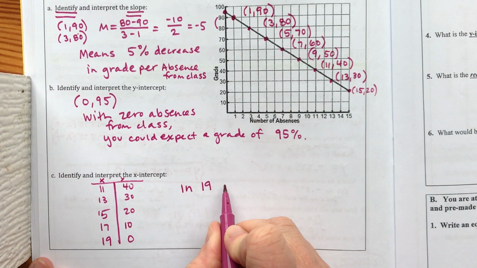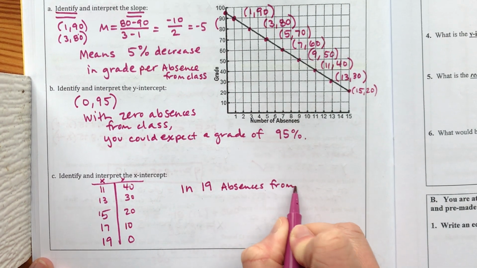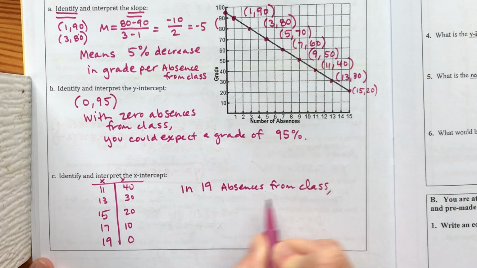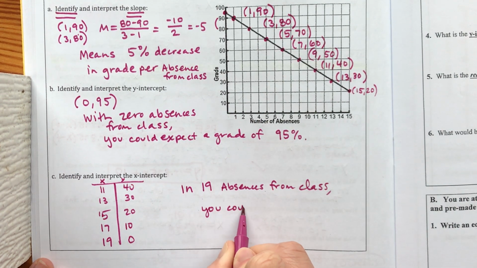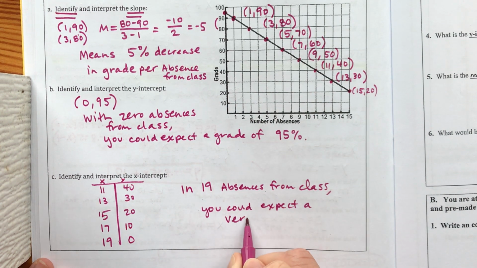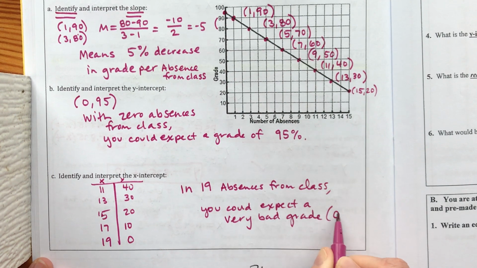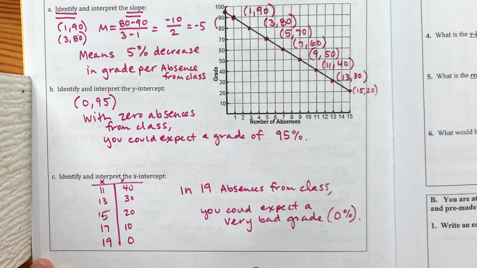19 absences from class, you could expect a very bad grade, meaning 0. That's a lot of absences from class.